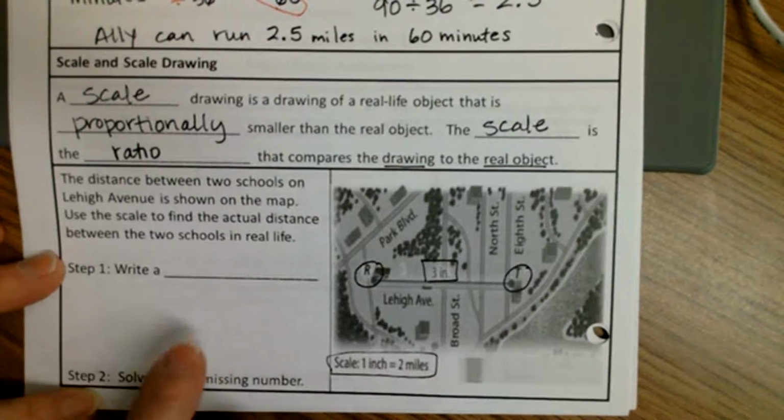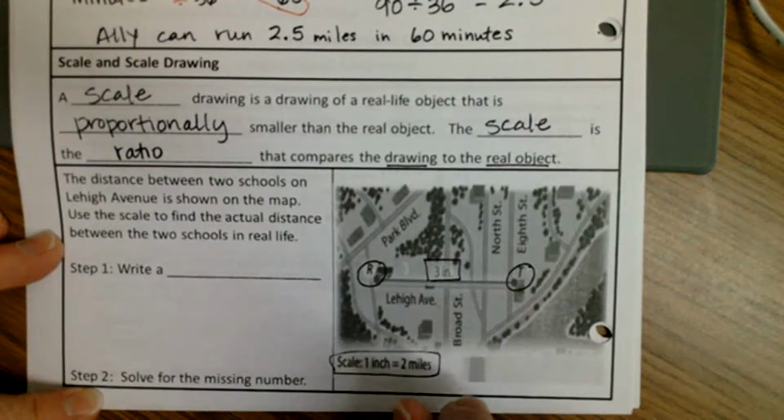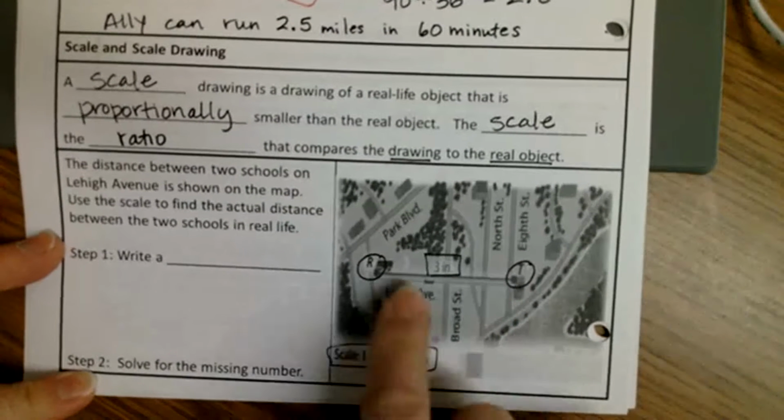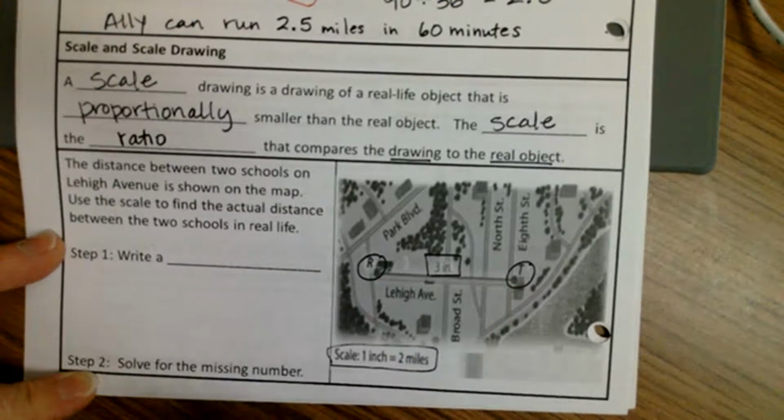Okay, so we want to figure out if it's 3 inches on the map, how far is it in real life? Let's say I want to know if I can walk there. Can I walk from one school to the other, or is it too far? Which means I need to know how many miles it is in real life.